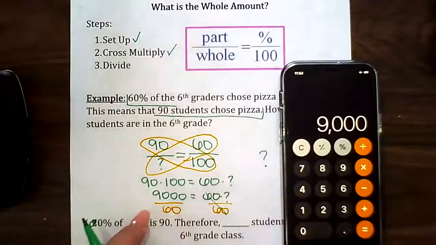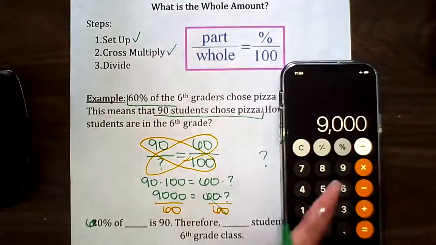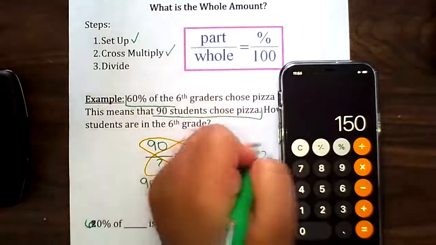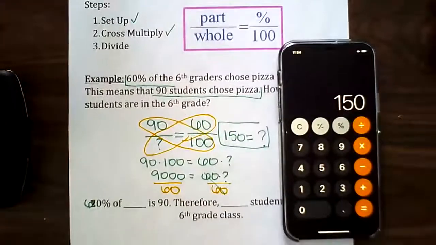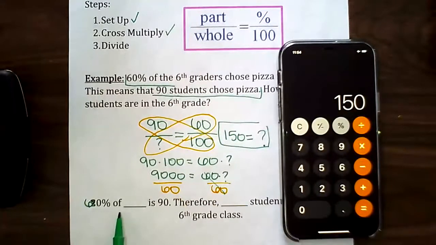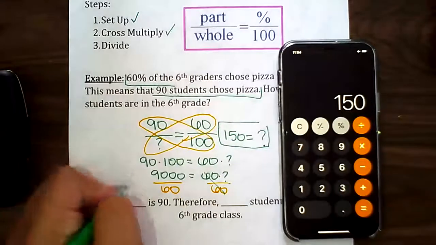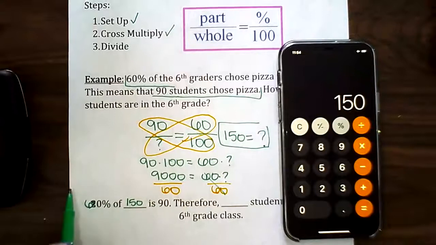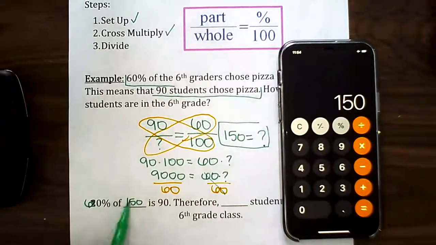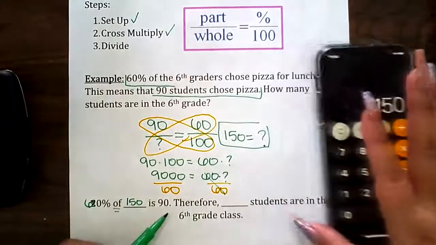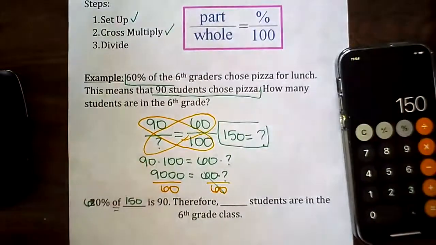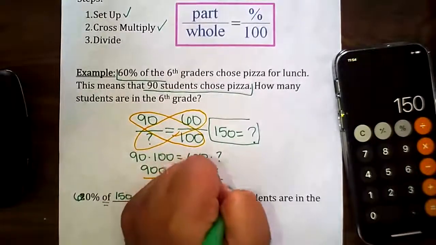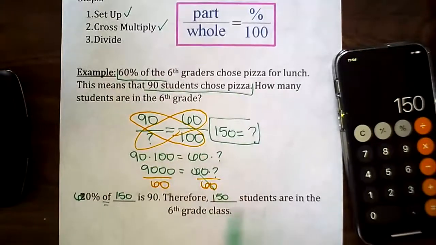And then I'm going to go to my calculator. I already have 9,000 divided by 60. That equals 150. So let's put it back in the context of the problem. 60% of 150 is 90. That means there's 150 as the whole amount. Notice how the word of here, how many are in the sixth grade, that let me know I'm looking for the whole amount. Therefore, there are 150 students in the sixth grade.